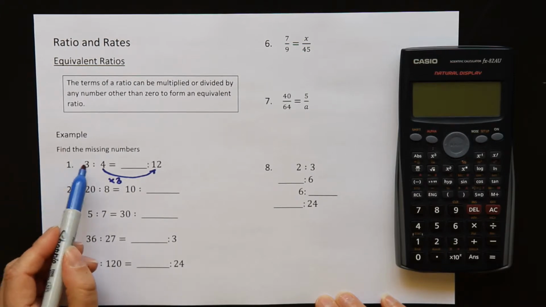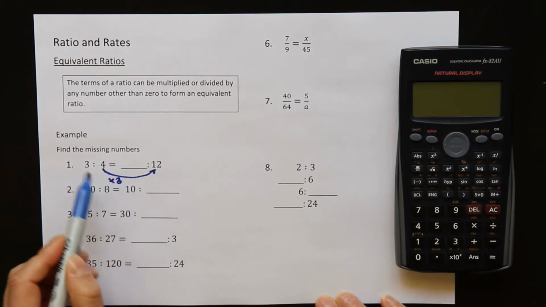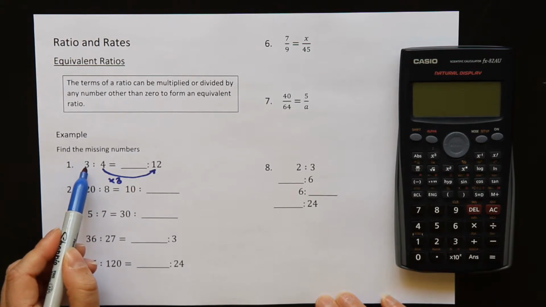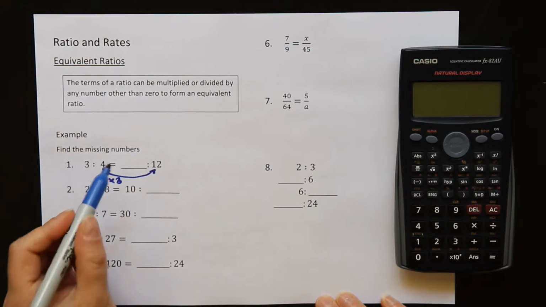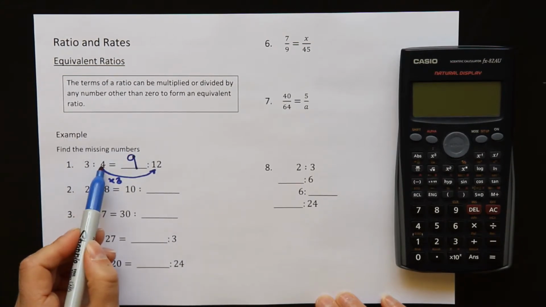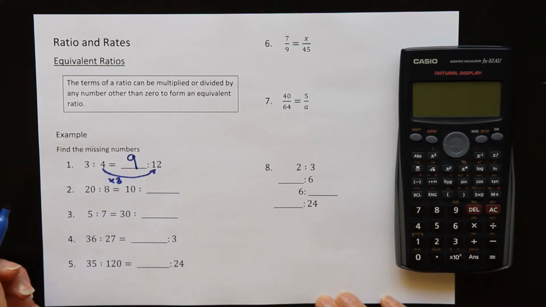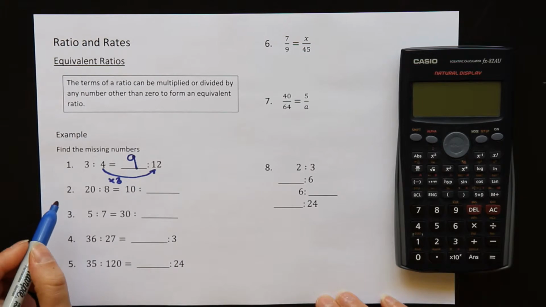So what I do to get the first number is I do the same thing. Because this had to be multiplied by 3, I multiply my first number by 3 as well. 3 times 3 is 9. Okay, so the ratio 3 to 4 is actually the same as the ratio 9 to 12. They are equivalent. Let's do that again in question 2.